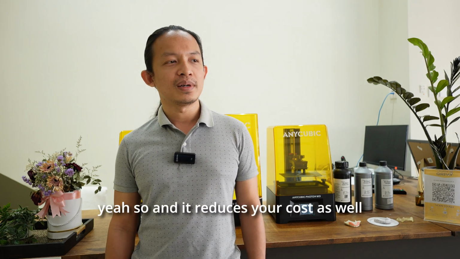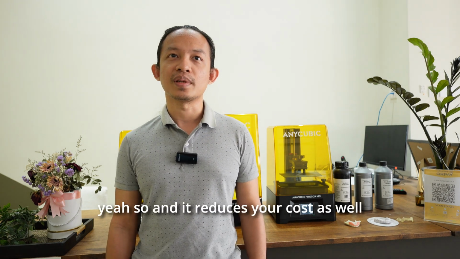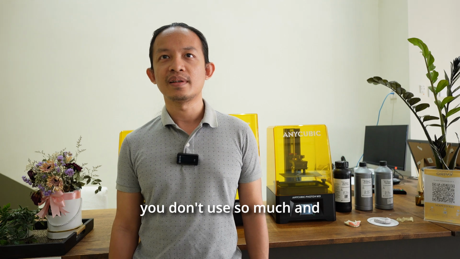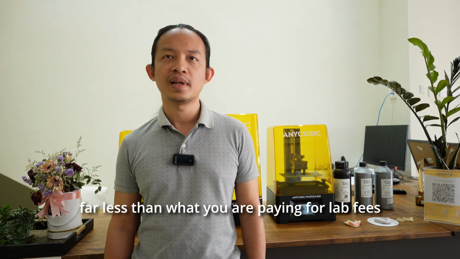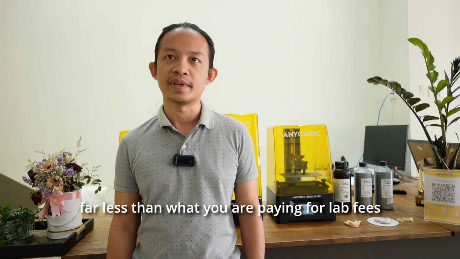Yeah, and it reduces your cost as well because the material is not cheap, but you don't use so much, and the overall cost is far less than what you are paying for lab fees.